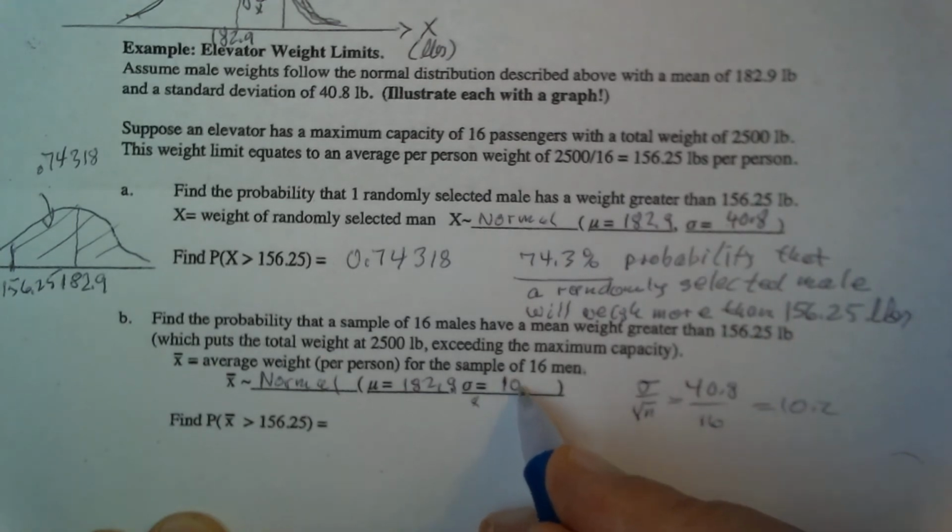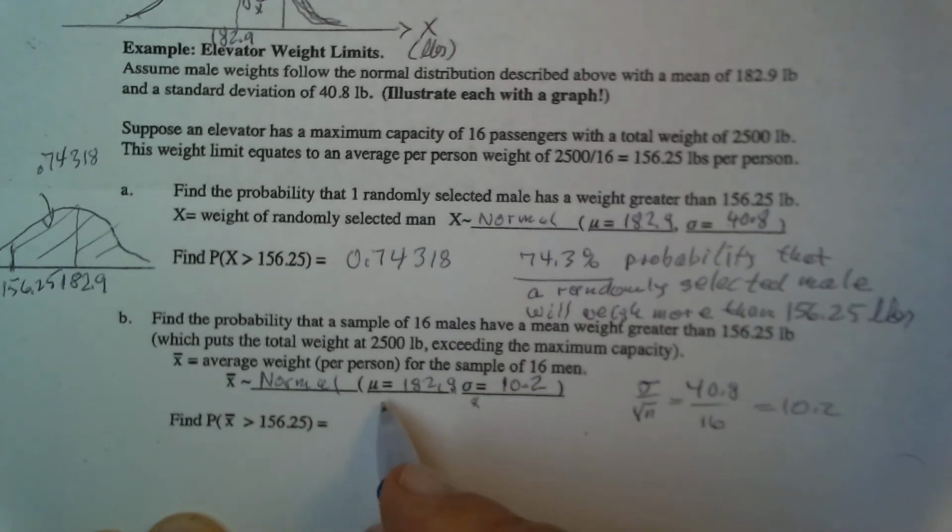So with these two inputs, and when we use technology for the mean as 182.9 and the standard deviation as 10.2, then we find that this is 0.9955.